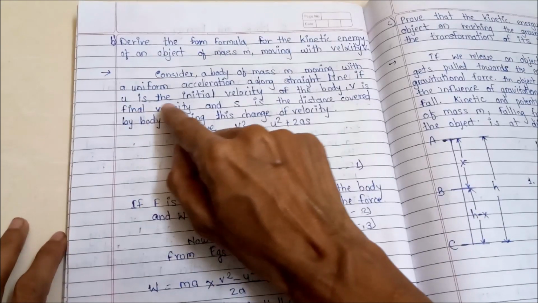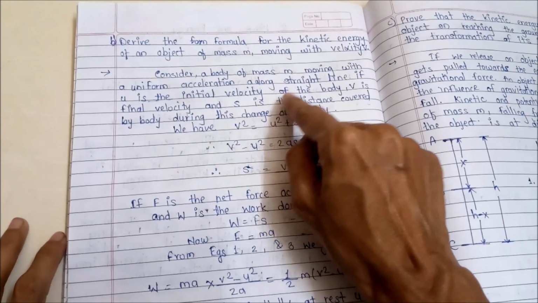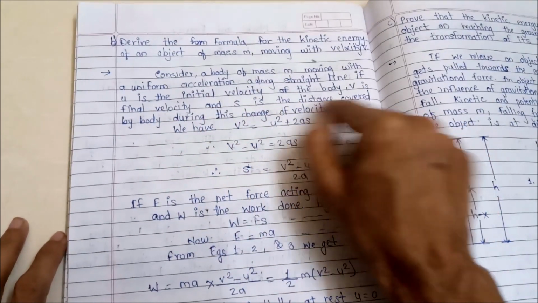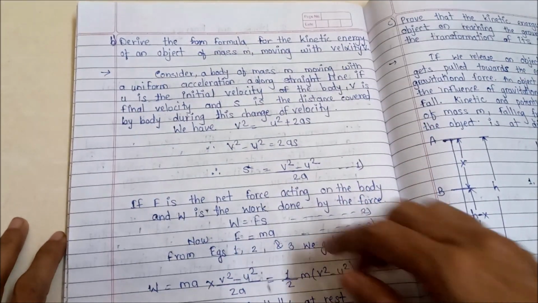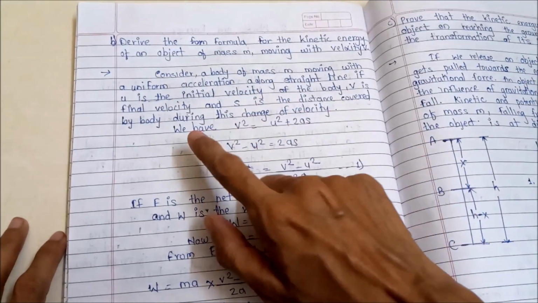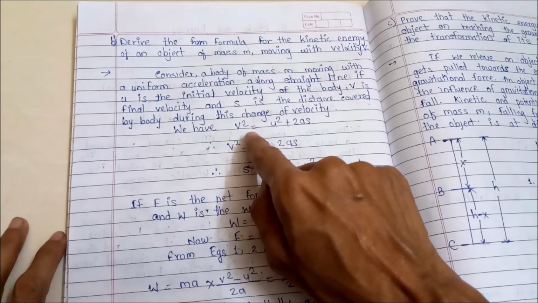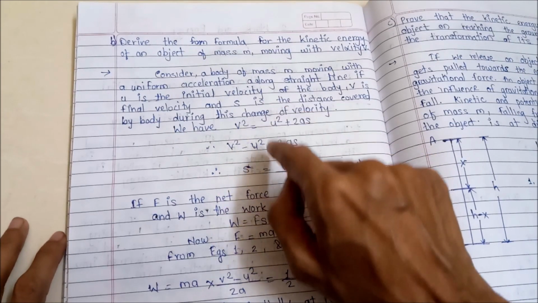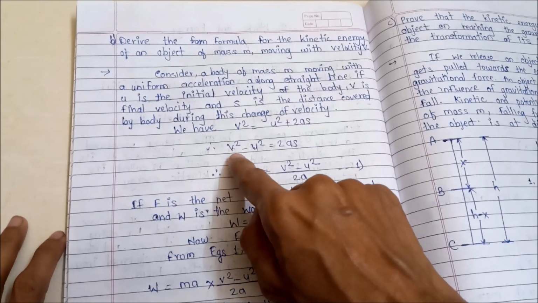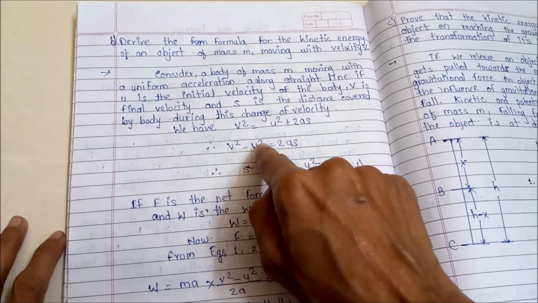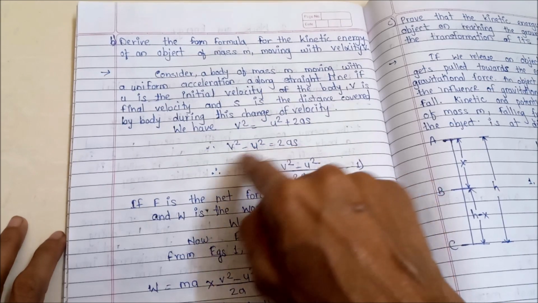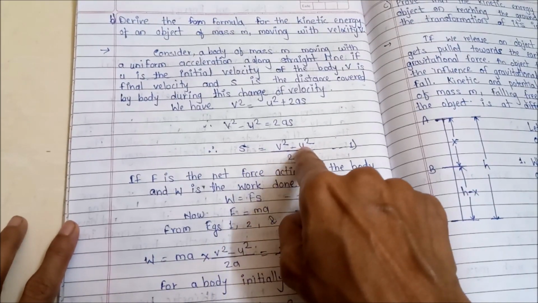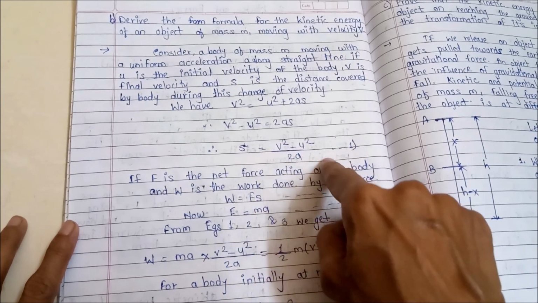If u is the initial velocity of the body, v is the final velocity, and s is the distance covered during its change of velocity, we have v square is equal to u square plus twice as. That's why v square minus u square is equal to 2as. s is equal to v square minus u square divided by 2a.